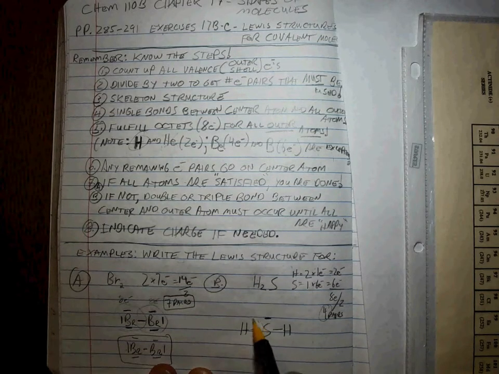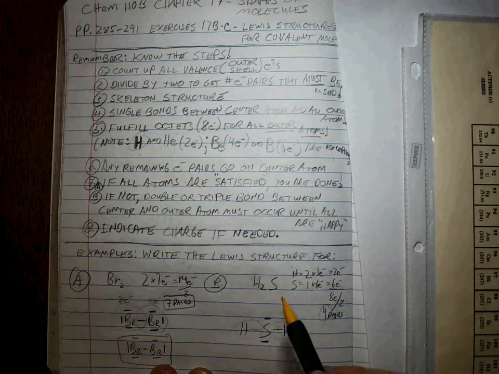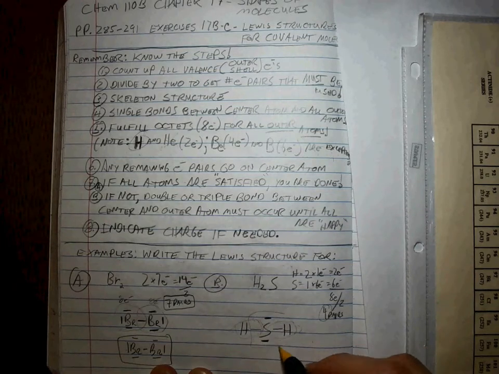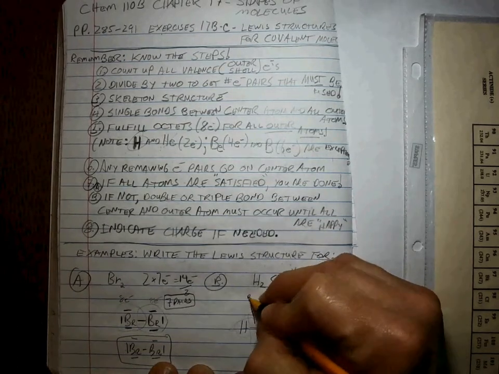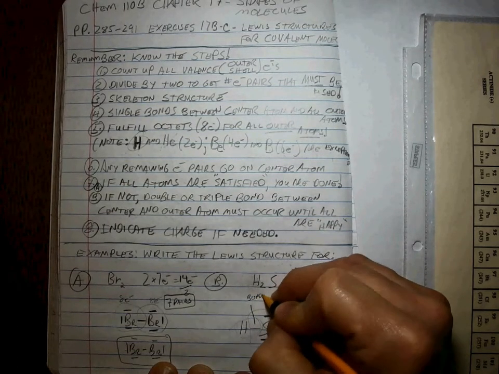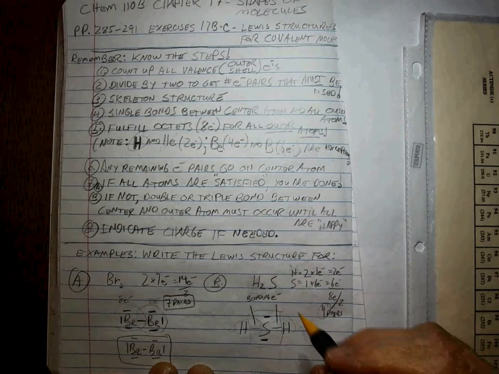That hydrogen's happy with 2. That hydrogen's happy with 2. And the sulfur feels like it owns these 2 and these 2. These are called bonding pairs because they're involved in bonding.